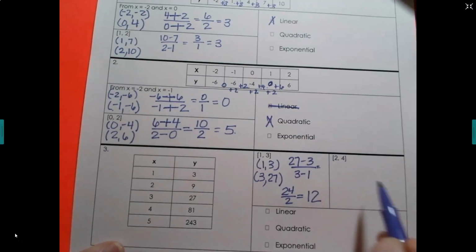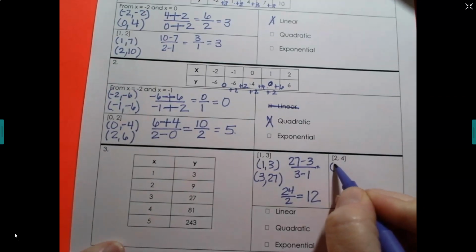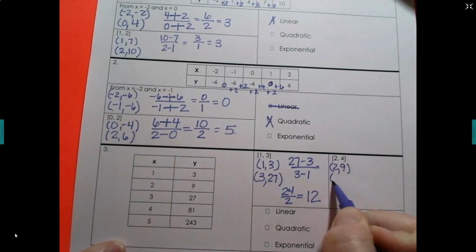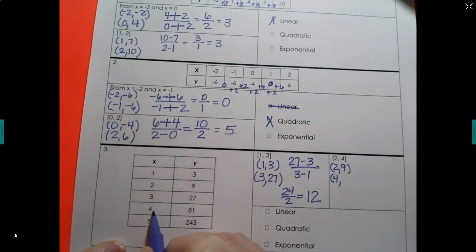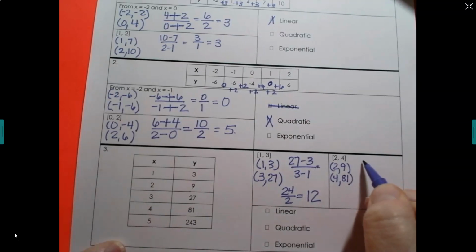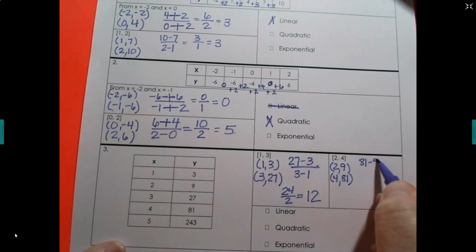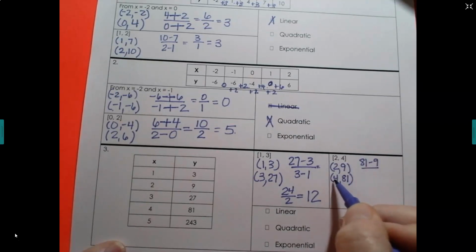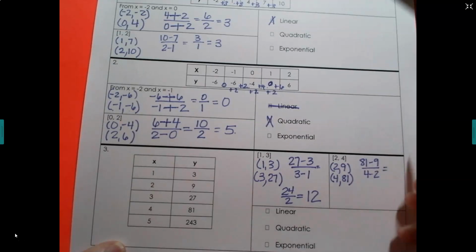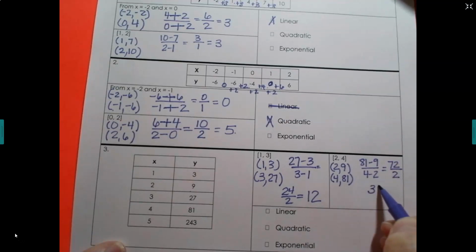All right, let's check out 2 to 4. My x value is 2. My y value is 9. And if my x value is 4, my y value is 81. So I'm going to end up with 81 minus 9 divided by 4 minus 2. So 81 minus 9 is 72. 4 minus 2 is 2. 72 divided by 2 is 36. Those are not the same.